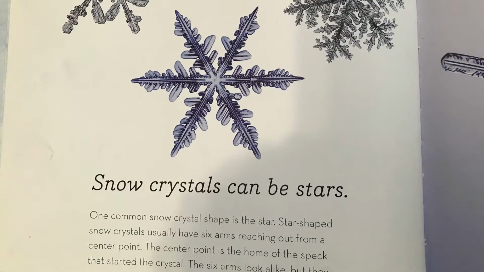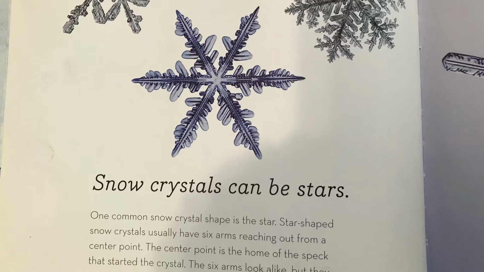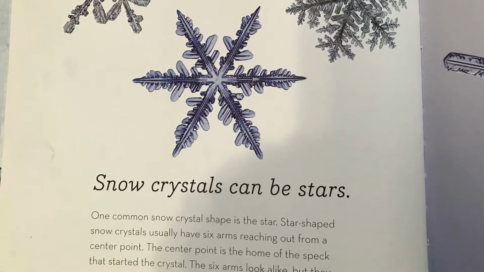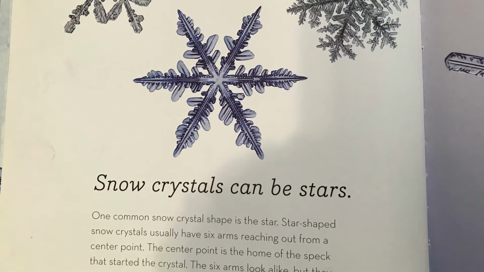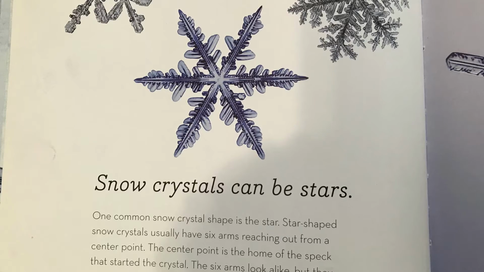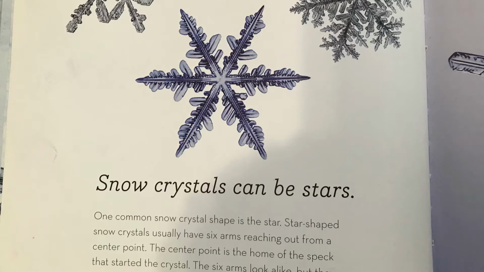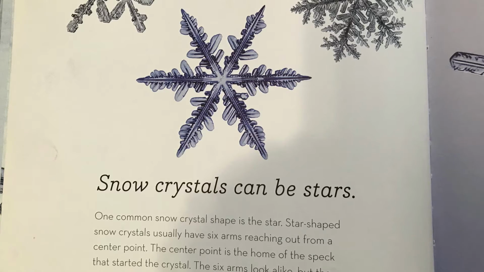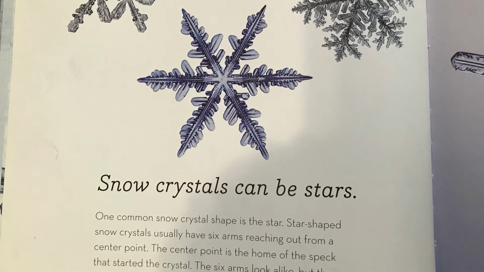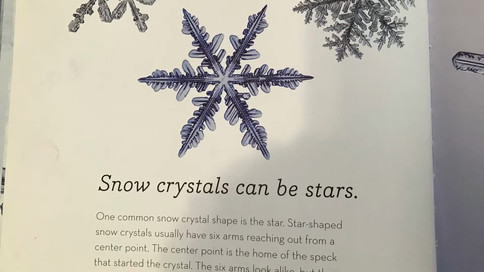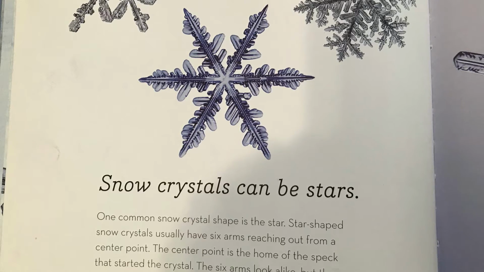Parts of a snow crystal can break during the fall to earth, causing the arms to look different. Snow crystals can be stars. One common snow crystal shape is the star. Star-shaped snow crystals usually have 6 arms reaching out from a center point. The center point is the home of the speck that started the crystal. The 6 arms look alike, but they are almost never exactly alike.